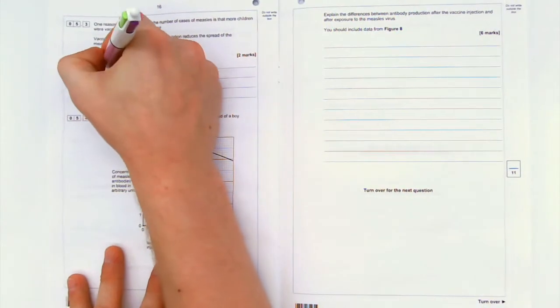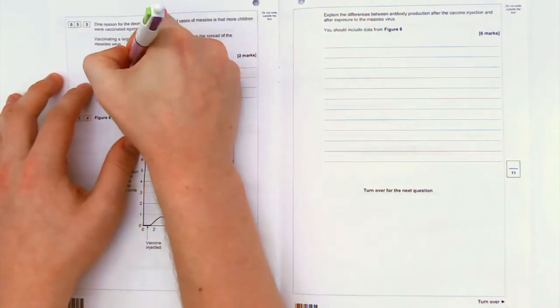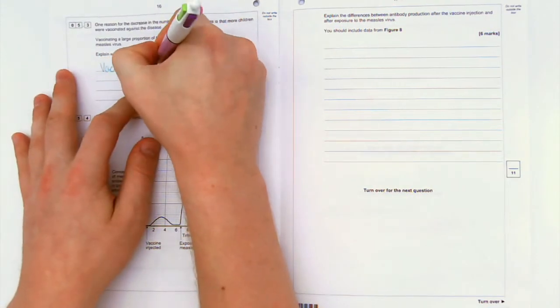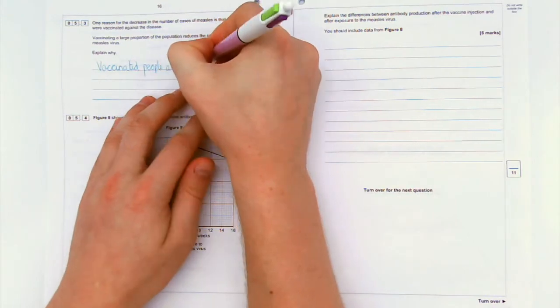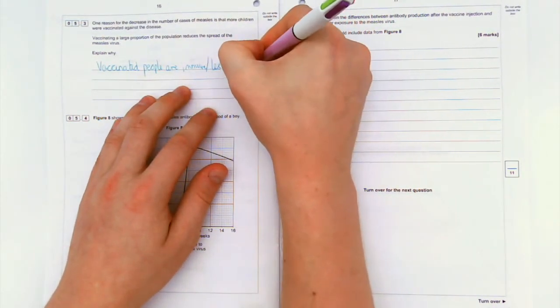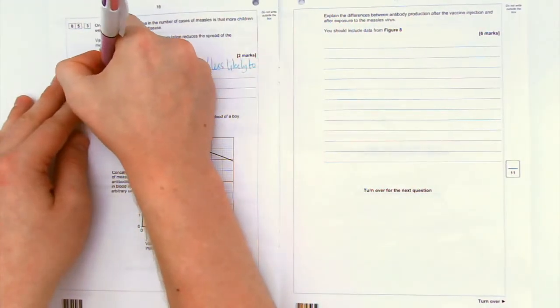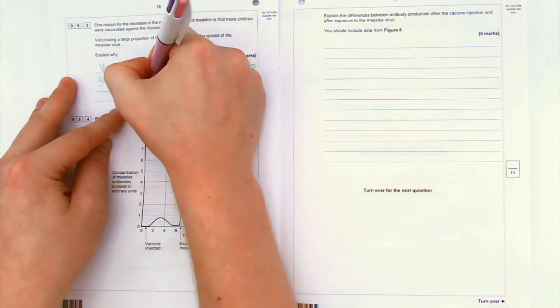So vaccinated people are immune or less likely to get ill from the disease.